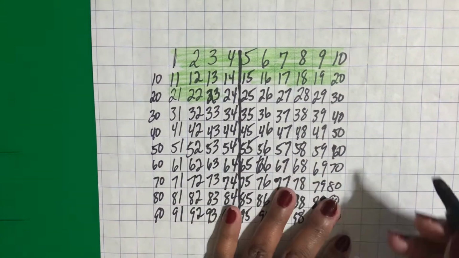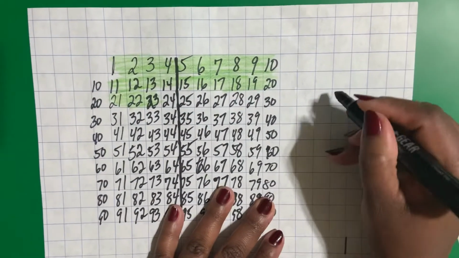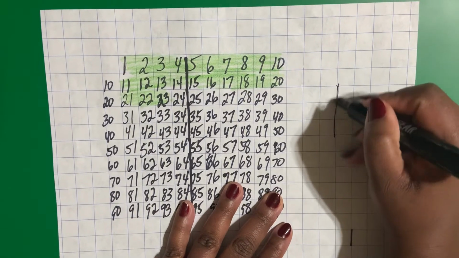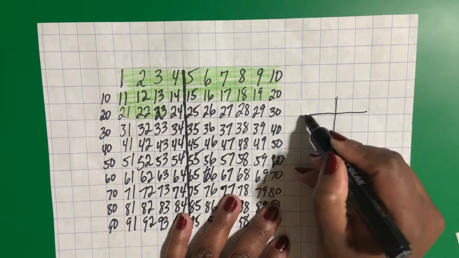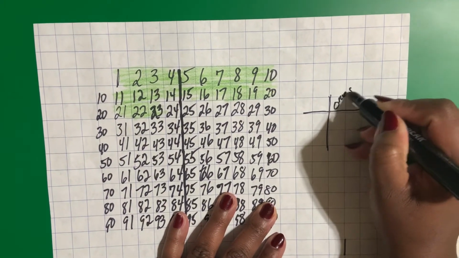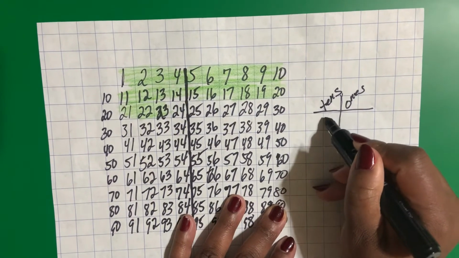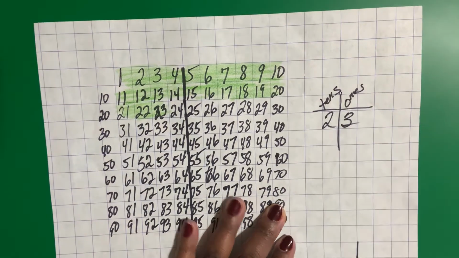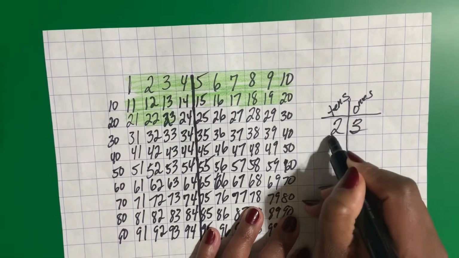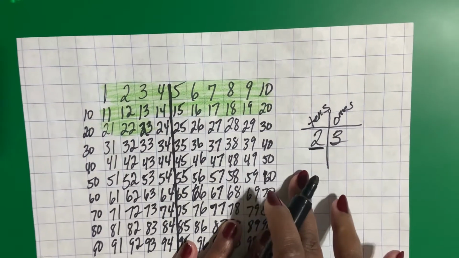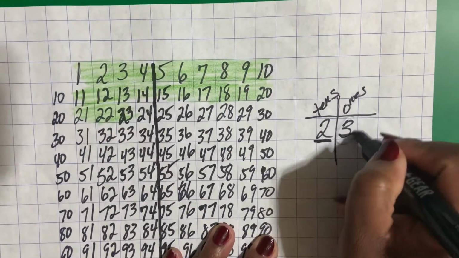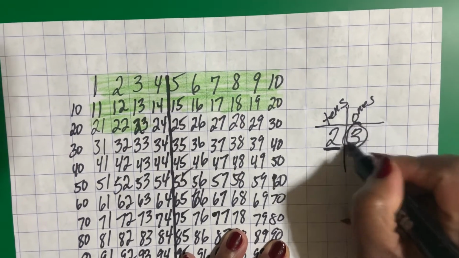Now, for your abstract, I will use the same graph paper and make a place value chart. Okay, and we're going to go ahead and write 23. I'm going to underline the place I'm rounding to and circle the 3.